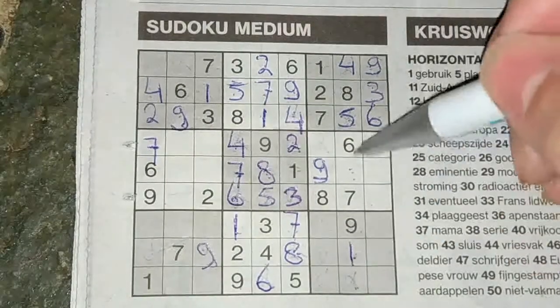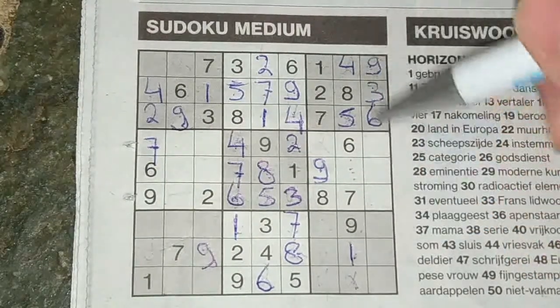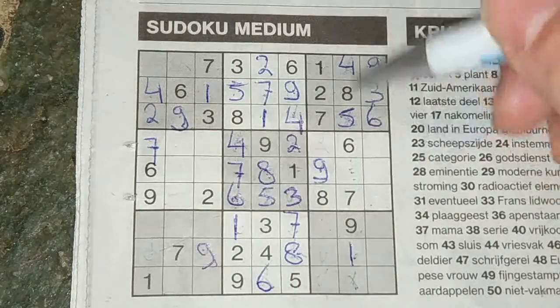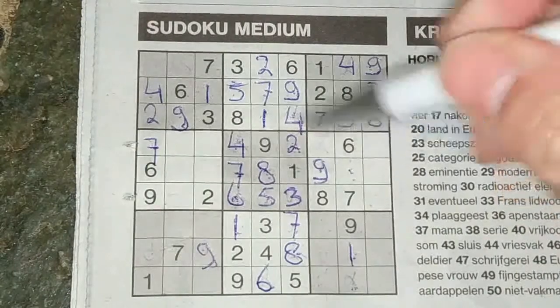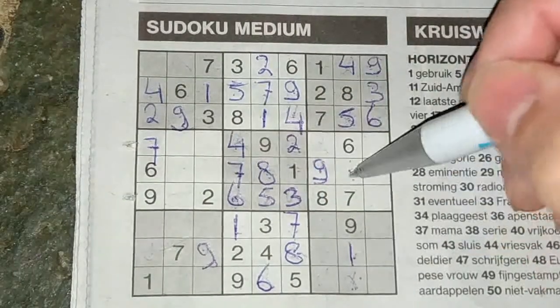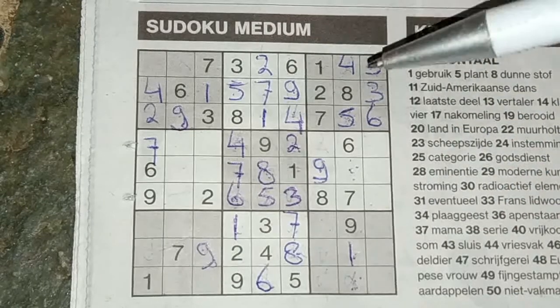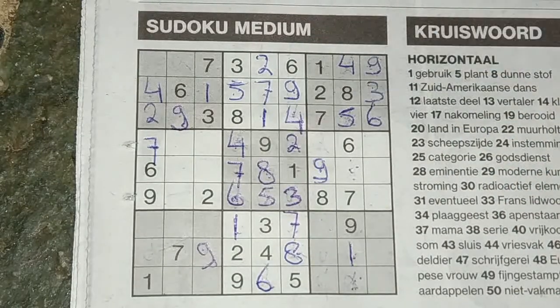2 missing numbers in this column, the numbers 2 and 3. 2 and 3. I cannot fill this yet. Need to wait.